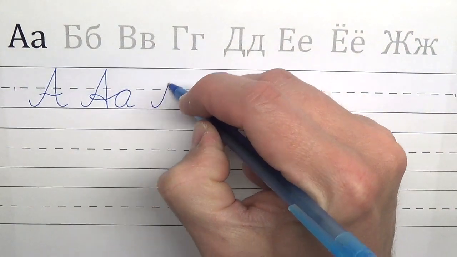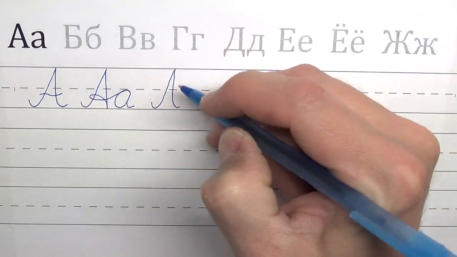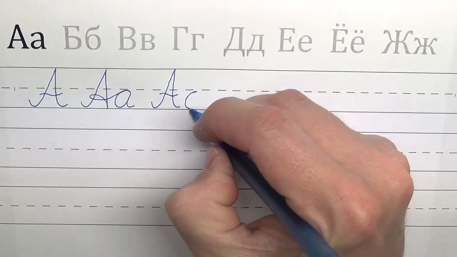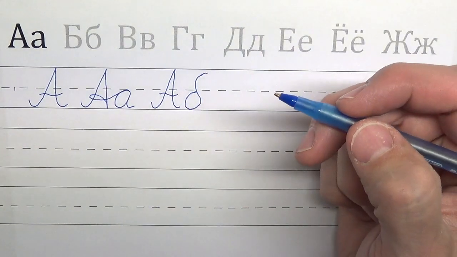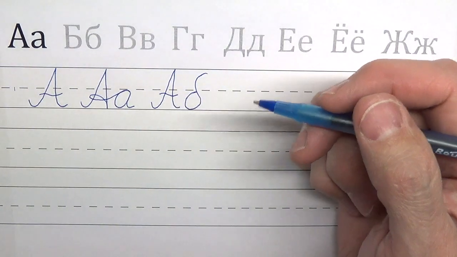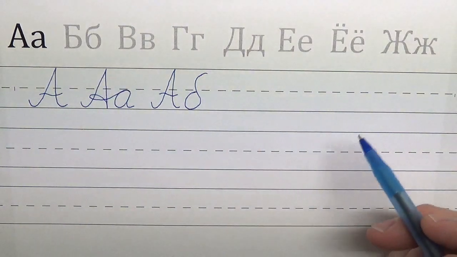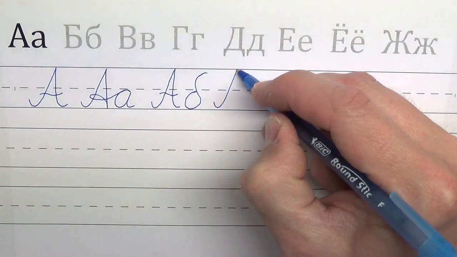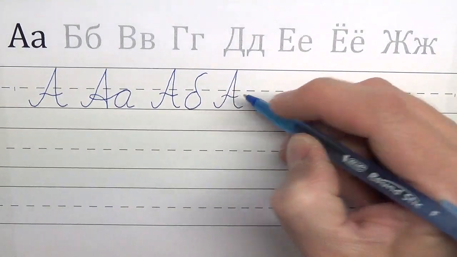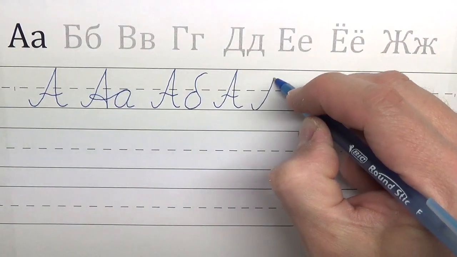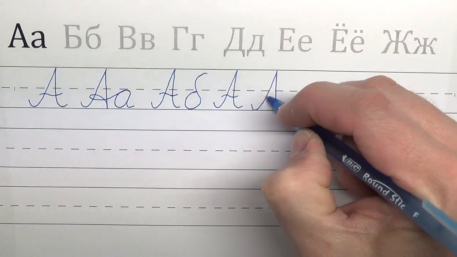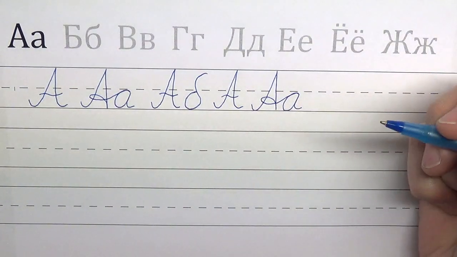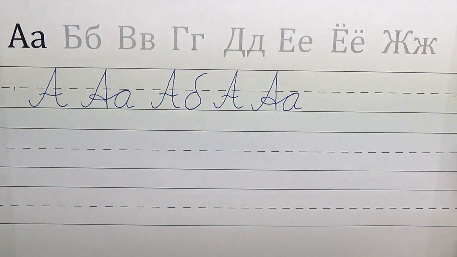If you aren't interested in connecting the capital A, you can do that as well. That's absolutely okay. So if you're following along on your own handout, go ahead and write out a few capital A letters. If you'd like to try sort of this connecting way, you may. See what you like better.